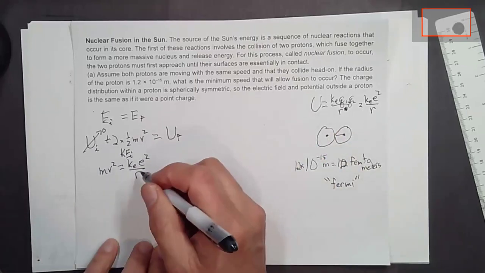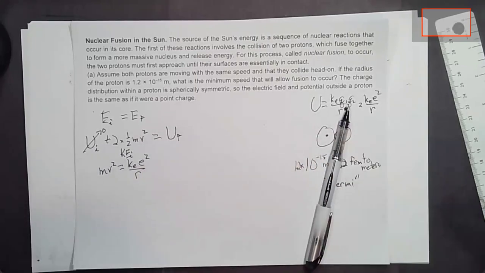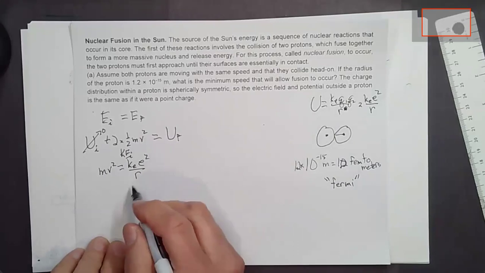So that would be the minimum speed. You could have them hit with more speed, and as long as that speed isn't too great, they'll actually stick together. But it's possible to have the speed be so high that they would kind of bounce off of each other too. But we're not interested in that.